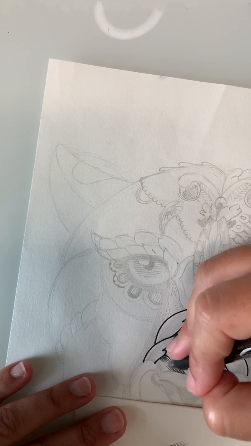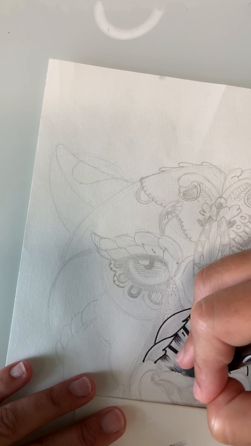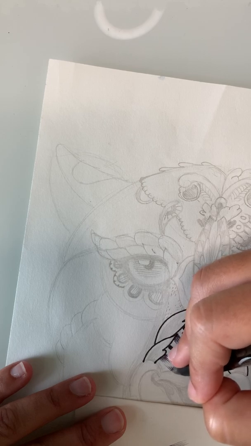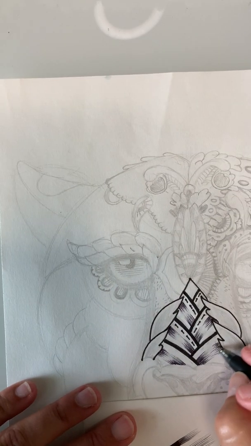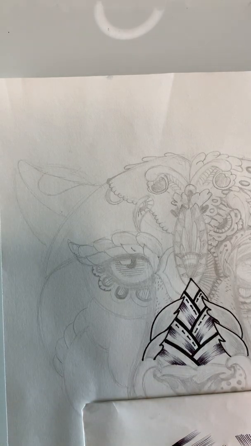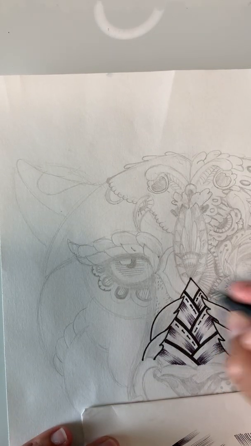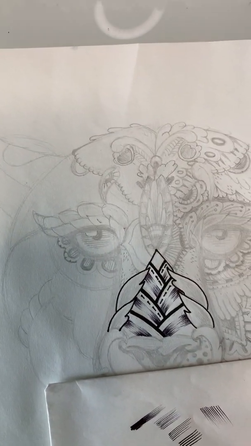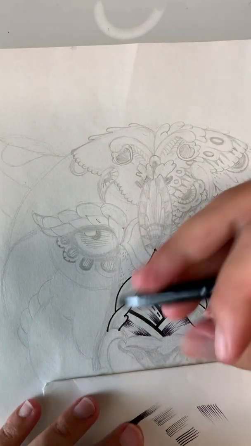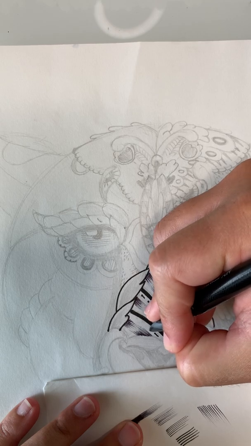Get a little bit more congested in there. Art is really slow, so that's why I'm working on more time-lapse stuff. But that looks pretty good. Kind of like I missed some areas here.